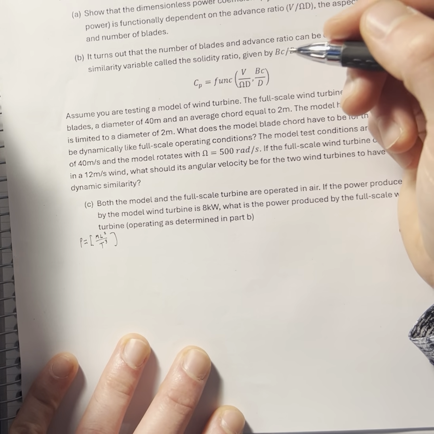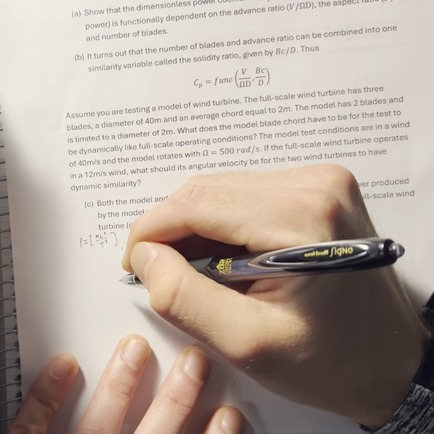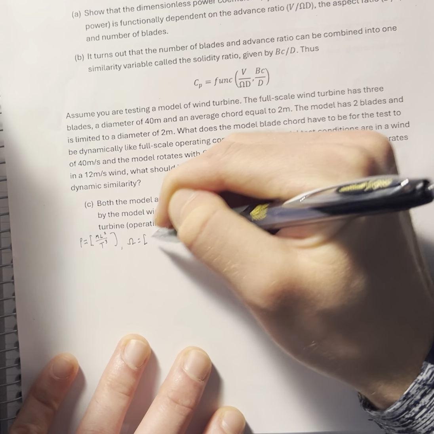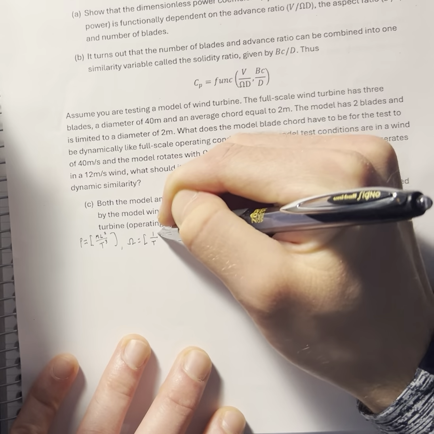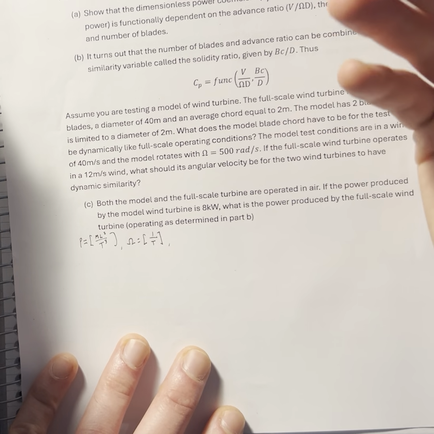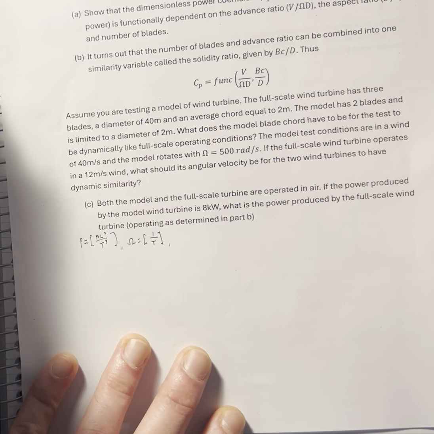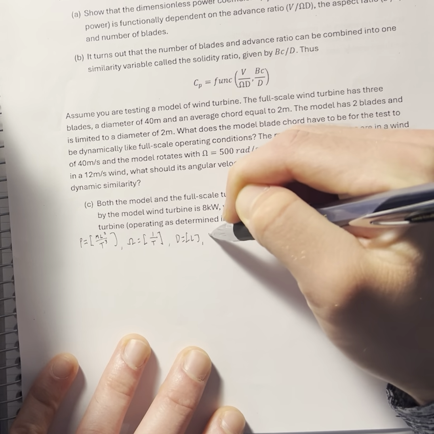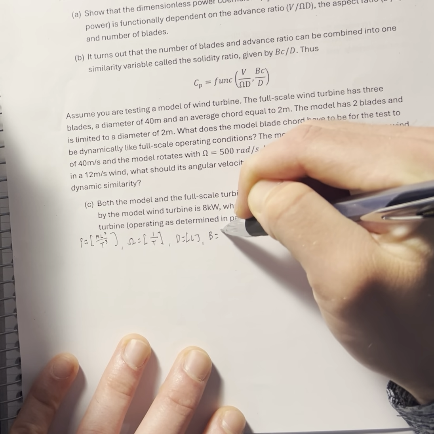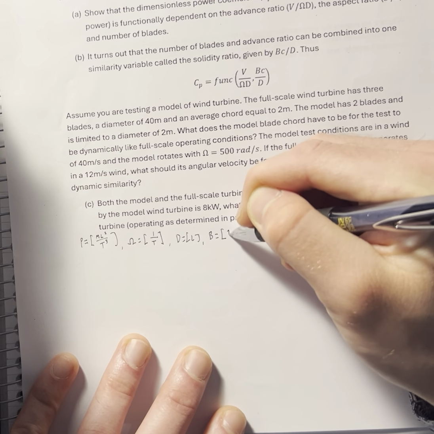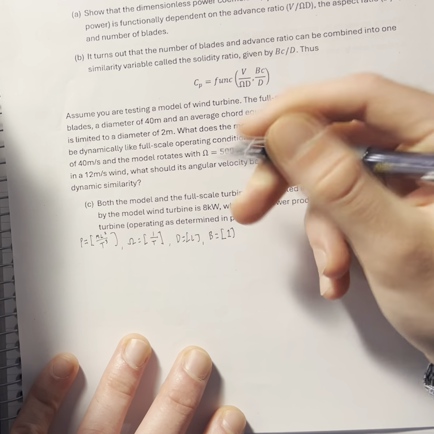So we got M L squared over T cubed for power, angular velocity omega. I always remember that as it's something per second, 1 cycle per second, right? Like radians per second, 1 radian per second, right? Then we've got diameter. It's just length, obviously. Number of blades, b. This is dimensionless. This is just a number, right? It's like 4, right? So I'll just write that as 1. The dimension is just 1, unity.